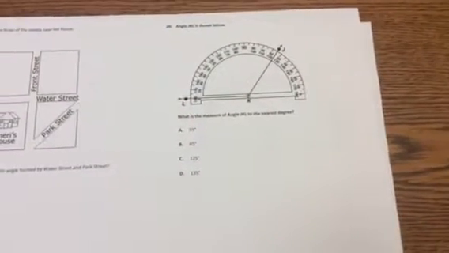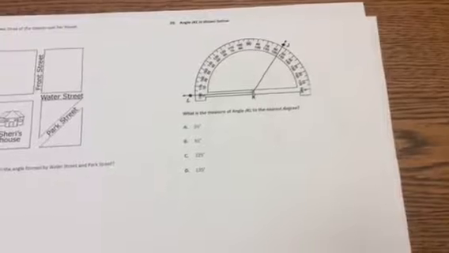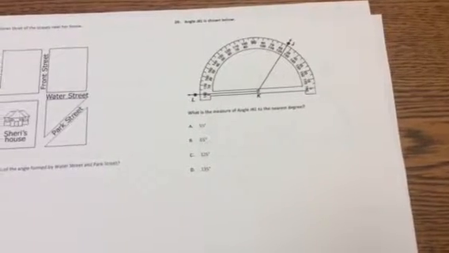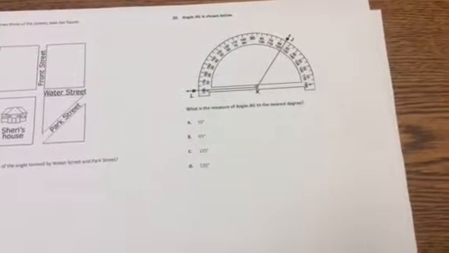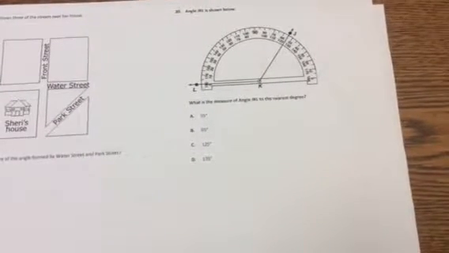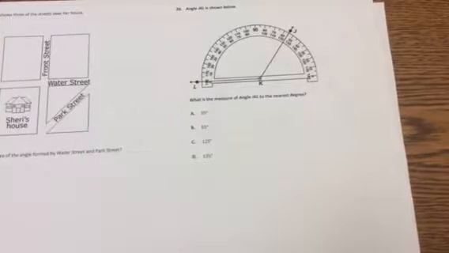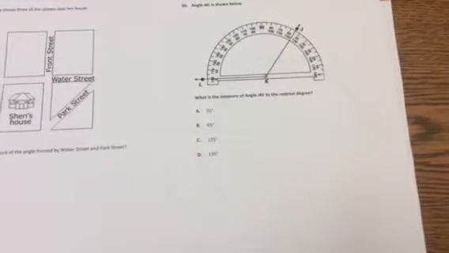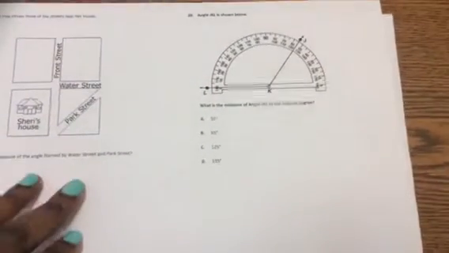Number 20. Angle JKL is shown below. What is the measure of angle JKL to the nearest degree? A, 55 degrees, B, 65 degrees, C, 125 degrees, D, 135 degrees.